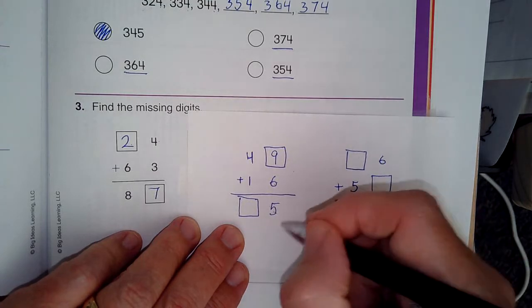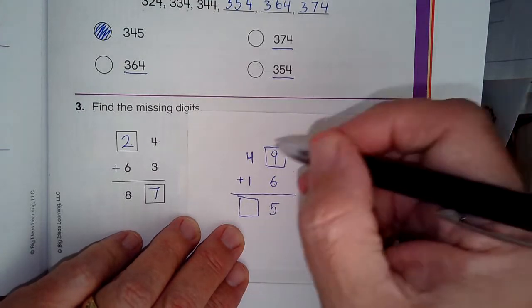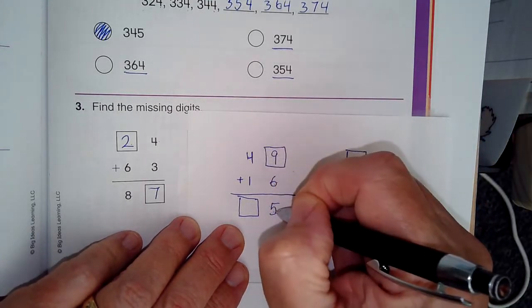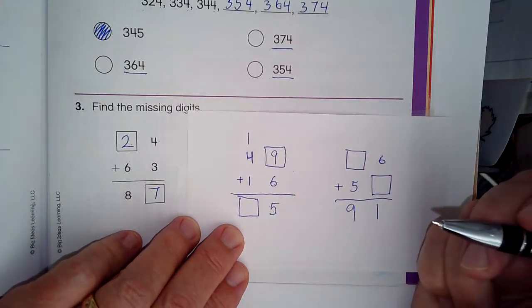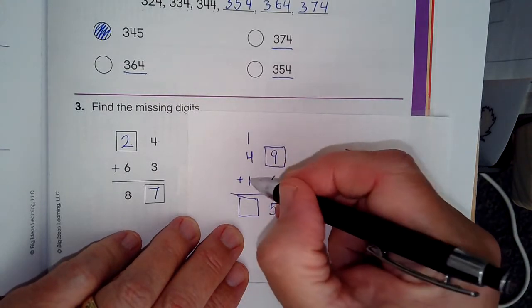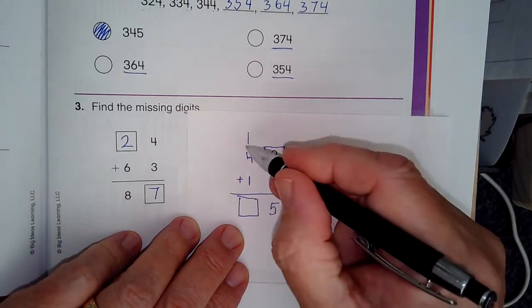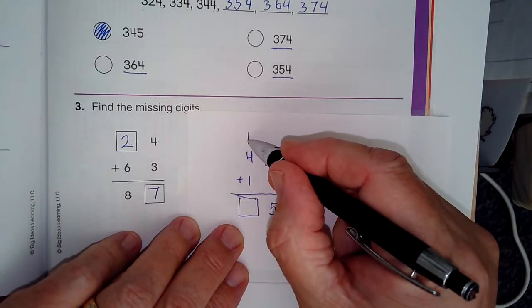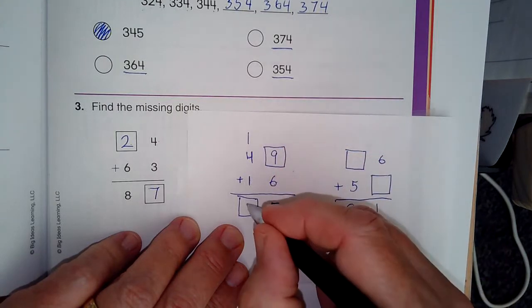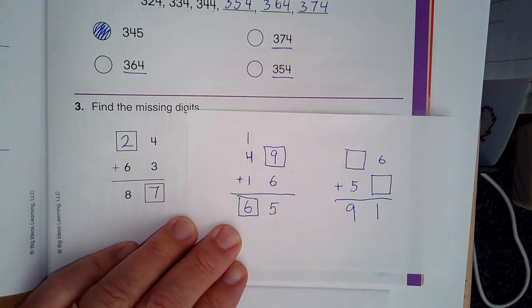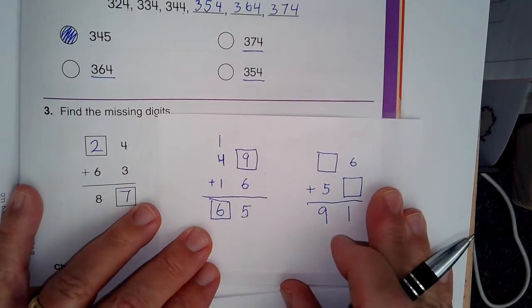But here's the 5s. And I have one set of 10 to go there. 1 plus 4 plus 1 more. You can add them any order you want. I'm going to say 4 plus 1 is 5, plus 1 more is 6. And there's our answer. All right.